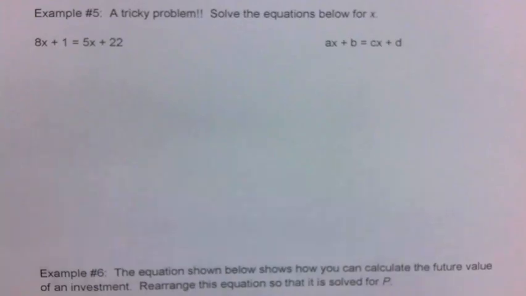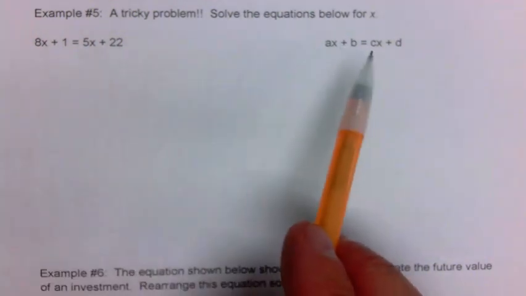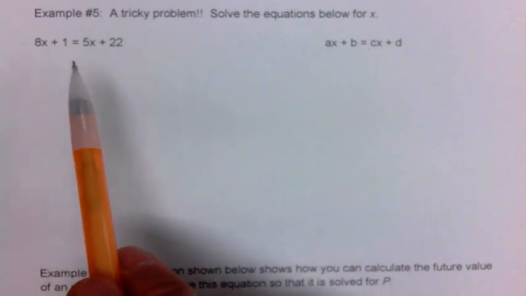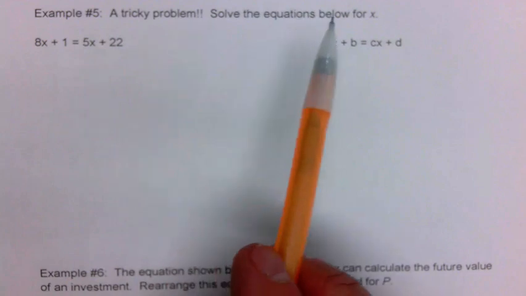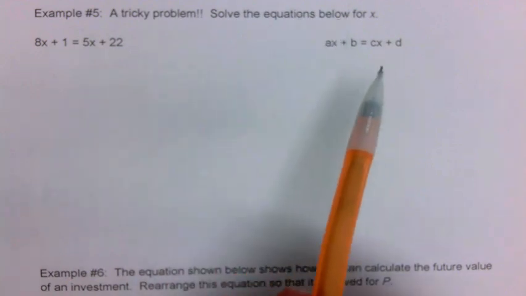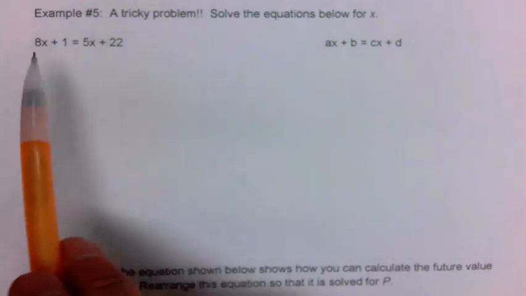In our next set of equations, we have on the left 8x plus 1 equals 5x plus 22, and the literal equation on the right, ax plus b equals cx plus d. Again, these two equations are structured similarly, but this is a little bit of a tricky problem because notice in each equation, the variable x, which we're trying to isolate, appears on both sides of the equation.